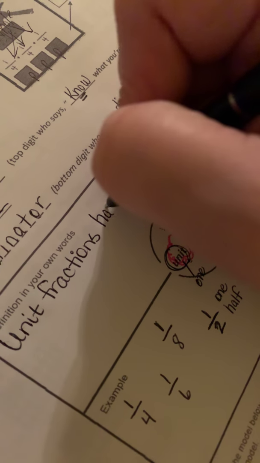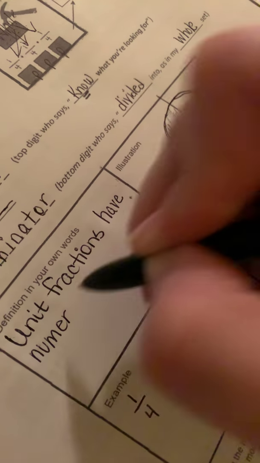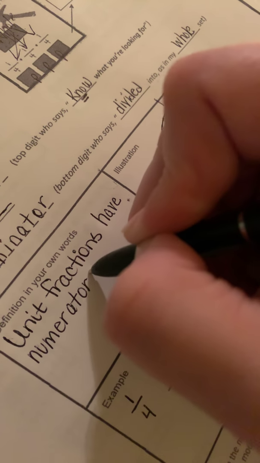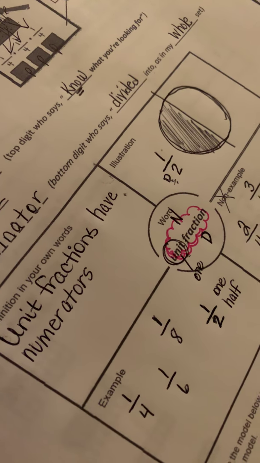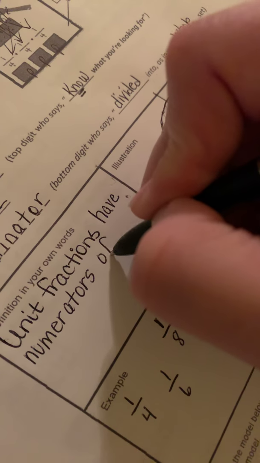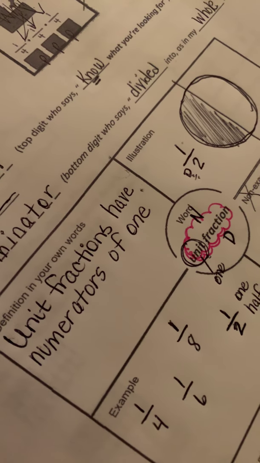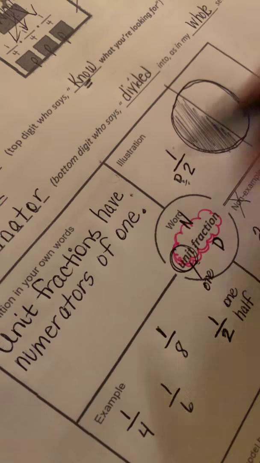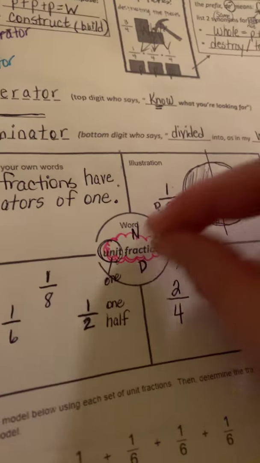A numerator. Good. So unit fractions have, H-A-V-E, have numerators. N-U-M-E-R-A-T-O-R-S. I'm going to spell that again. N-U-M-E-R-A-T-O-R-S. Unit fractions have numerators of, we do not write the number, we write the word, we're in a sentence. Unit fractions have numerators of 1. Period. That's much better than a unit fraction has a 1 on top. On top of what? Its head. On top of, it's the numerator. All right, so that's just getting them to practice units.